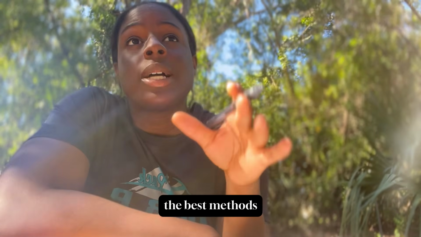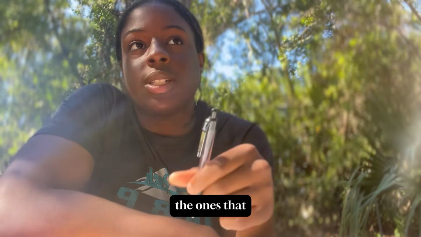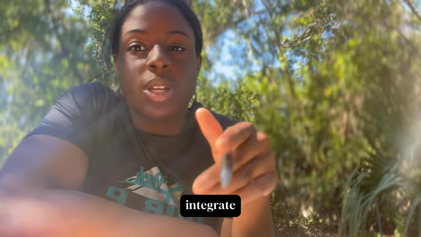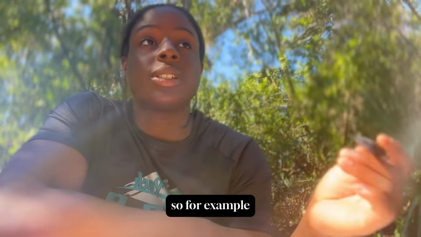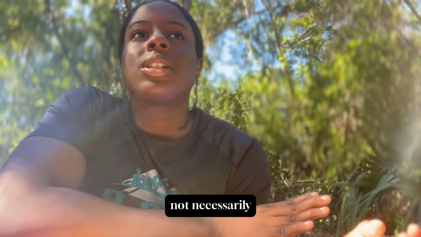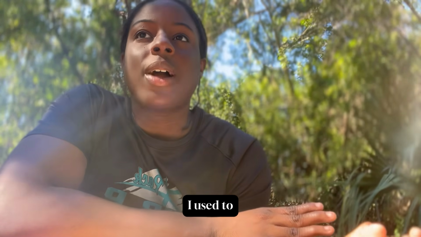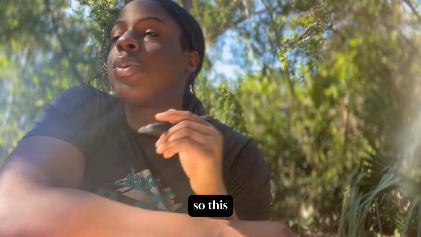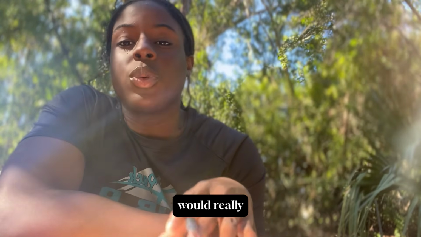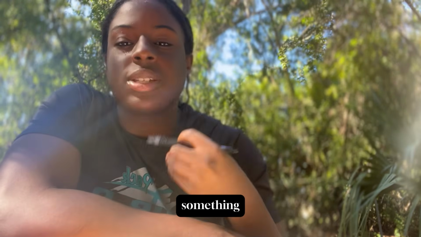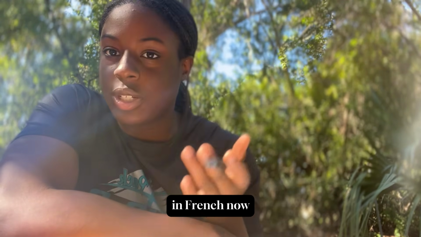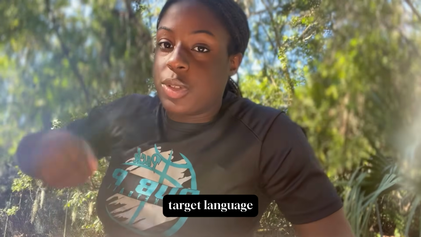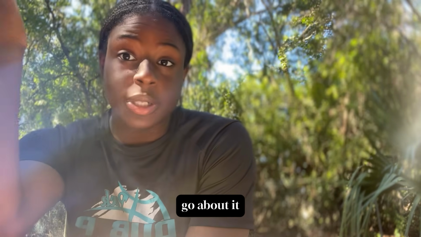Again, the best methods are going to be the ones that easily integrate themselves into your routine. So for example, me, not necessarily recently, but I used to journal a lot, every day, super consistent. So this would really help a person like me, because it's already something that's in my routine. You can just start doing it in French now, or in your target language, right? There's a couple ways you can go about it.